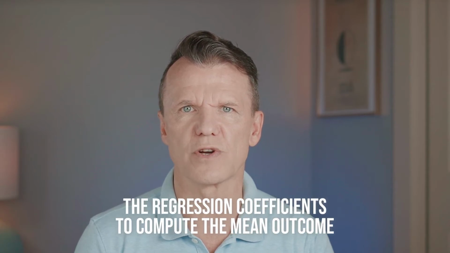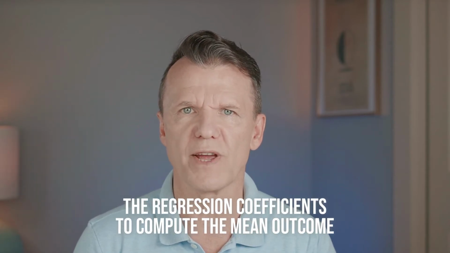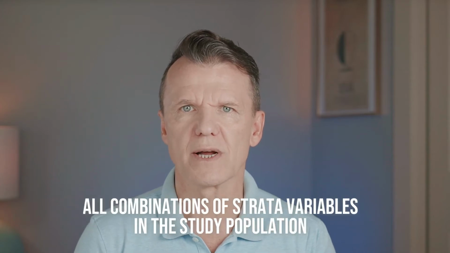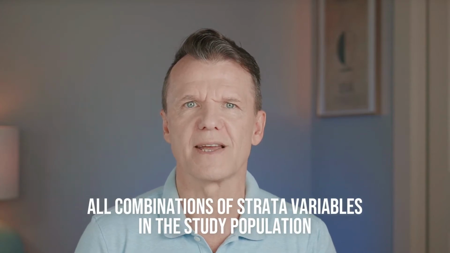Next, we fit regression models to data. And then we use the regression coefficients to compute the mean outcome for each treatment and strata variable combination. After that, we average the computed means over all combinations of strata variables in the study population. Some people like modeling for the fact that they can choose the type of regression. It can be linear, nonlinear, splines, anything.